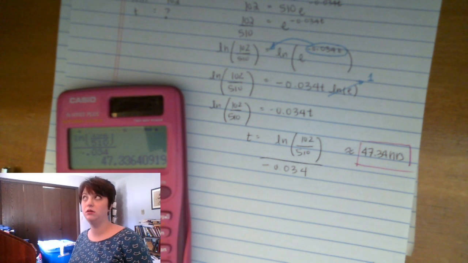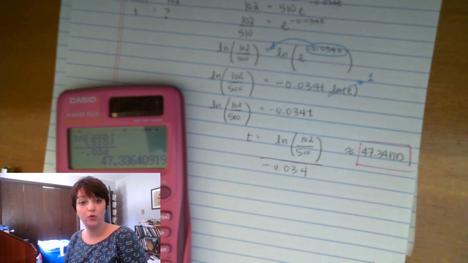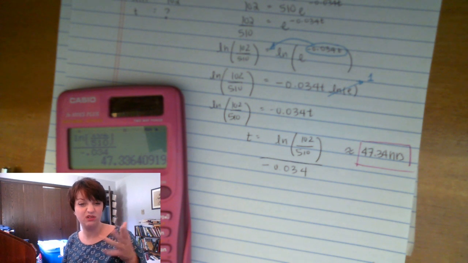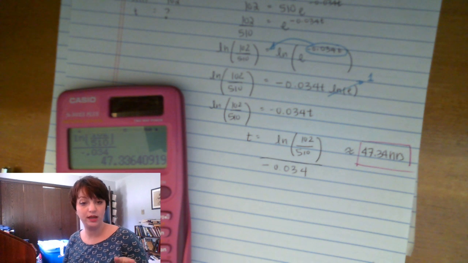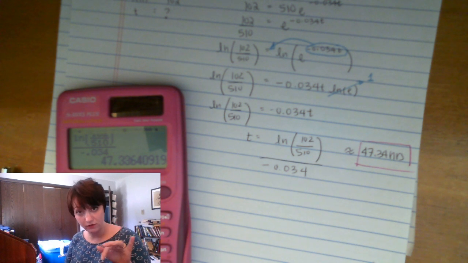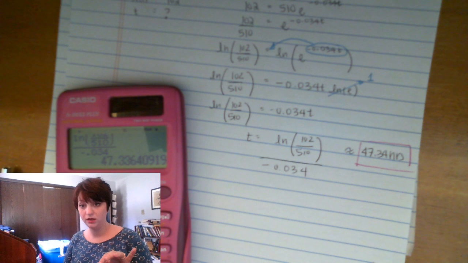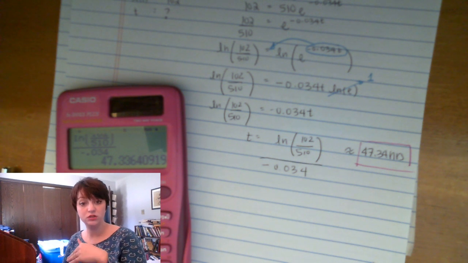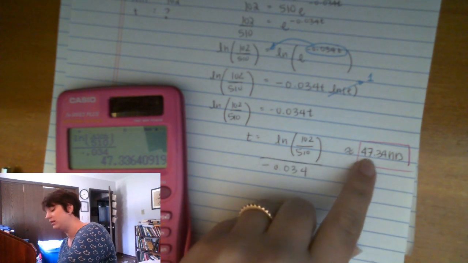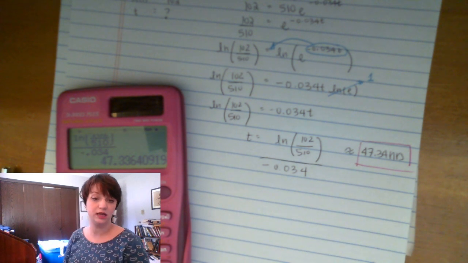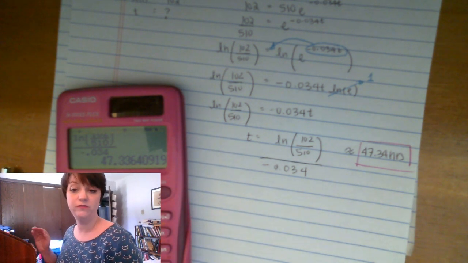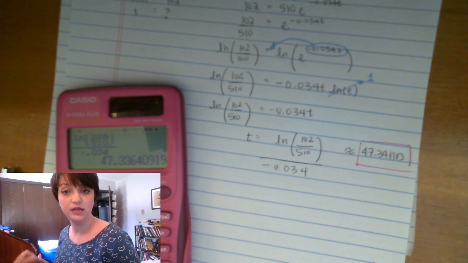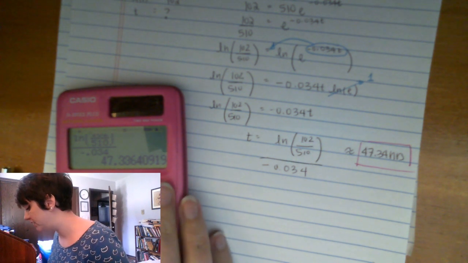So it's less than a quarter that remains. So that would be roughly 2 half-lives. If one half-life is 20, then 2 of them would be roughly 40, but I need even more to be gone. So I have 40 and then that extra 7 hours to get that little leftover bit gone. So to go from 500 to 100 takes 47 hours.